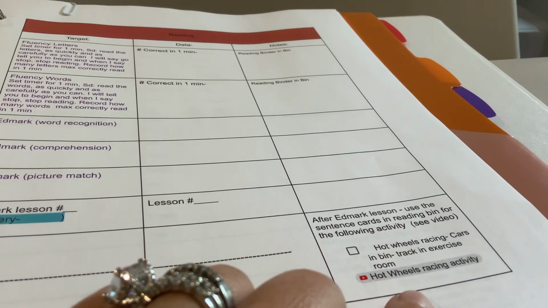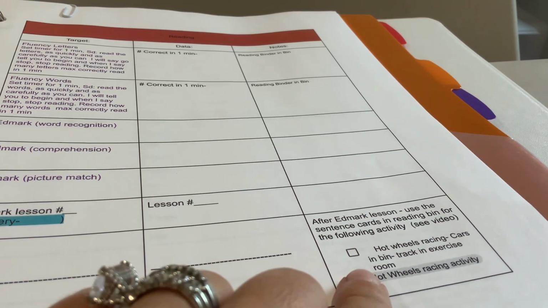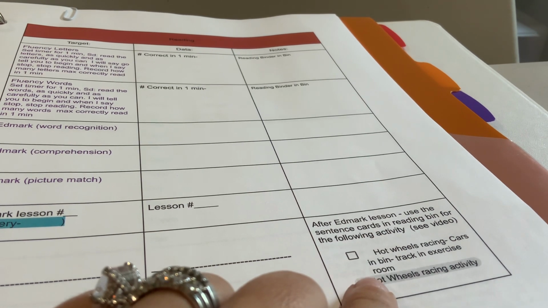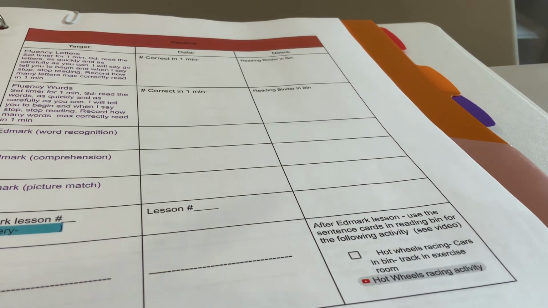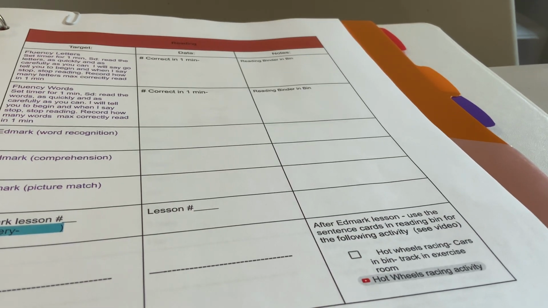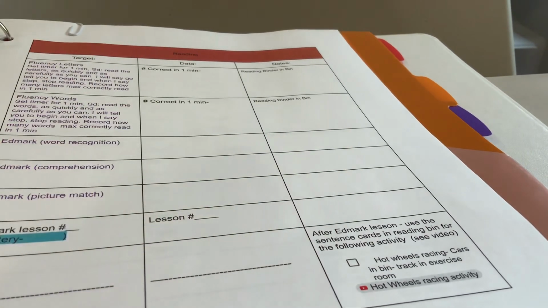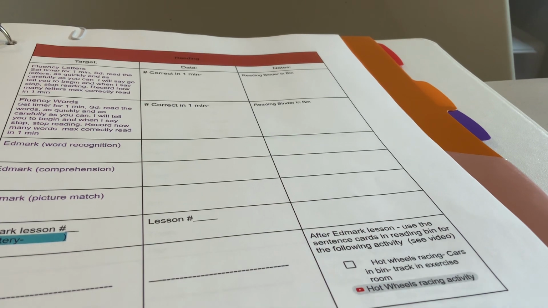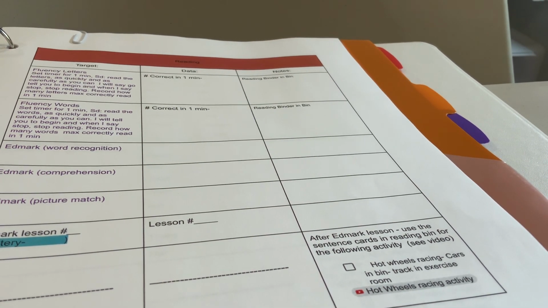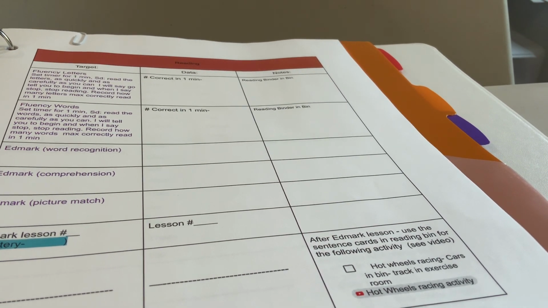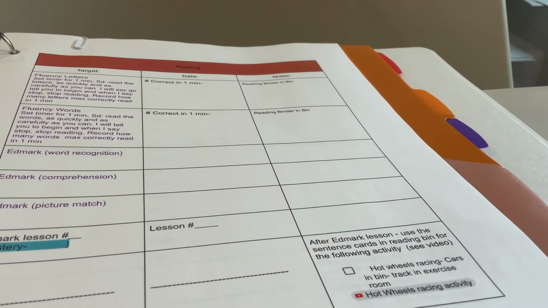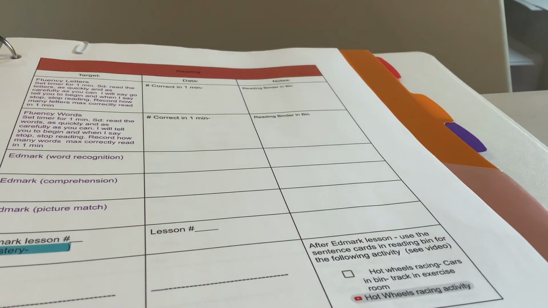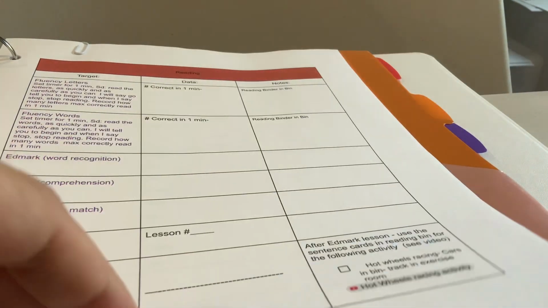So that way you don't have to memorize the videos. You'll see, oh, Hot Wheels, I know I need cars that are in the bin. Oh, so if it's too big to put in the bin, like the track, I did write in exercise room. And then you'll see as we go through a couple more, because there's a lot of materials in those bins, I was specific. So for each lesson, you can go through the bin, grab the material, and then if you've watched the video, you'll know kind of how to follow through with that.